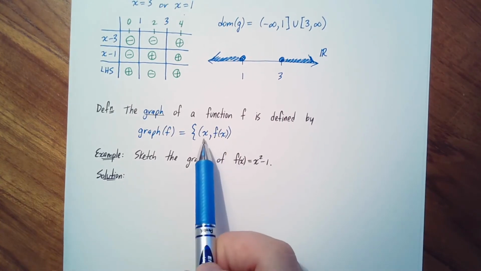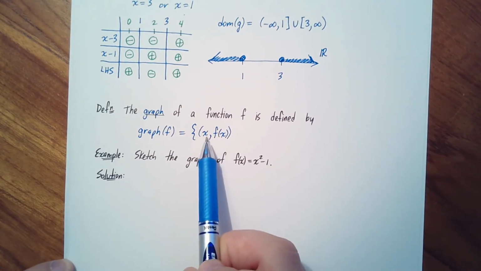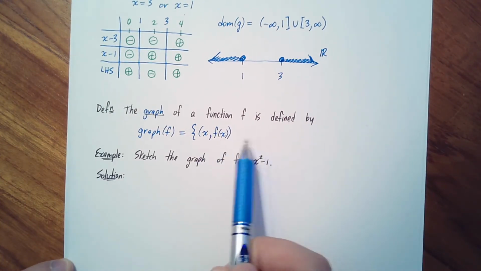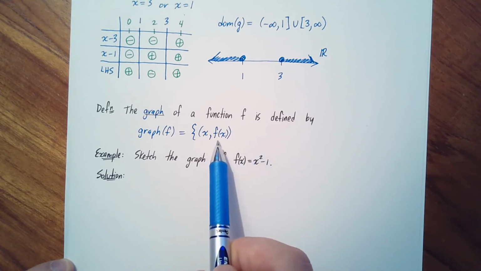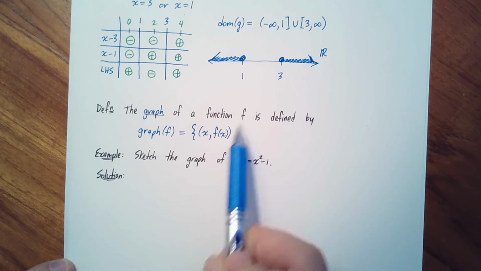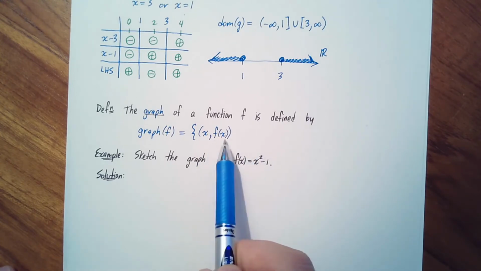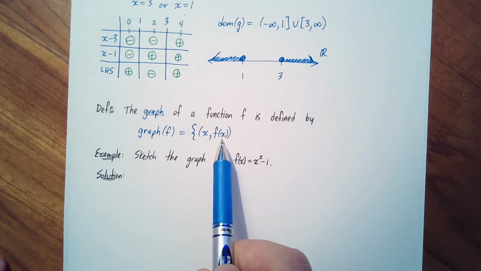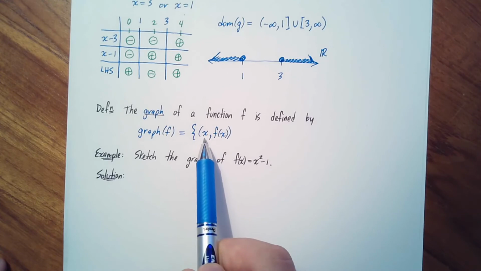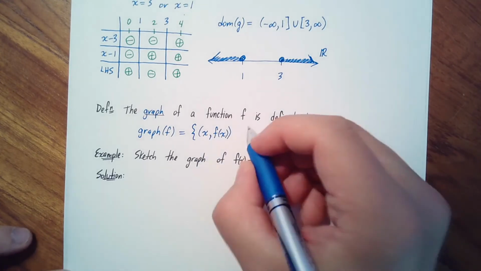The first coordinate can be, well, we'll put a restriction on the first coordinate over here. But the second coordinate specifically has to be the output from the function f when you plug in the first coordinate. Okay, so let me repeat that carefully. The second coordinate is always going to be the output from the function when you plug in the first coordinate. So that's a very specific form of a point in the graph.